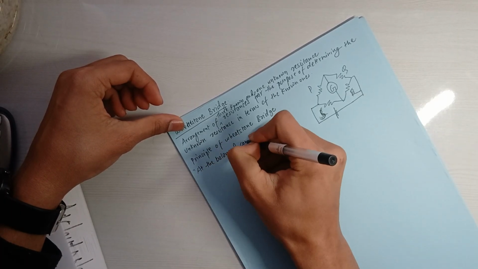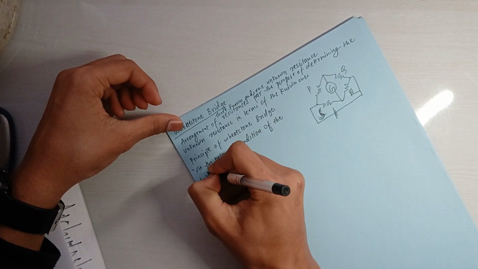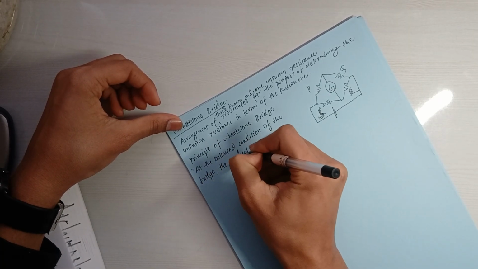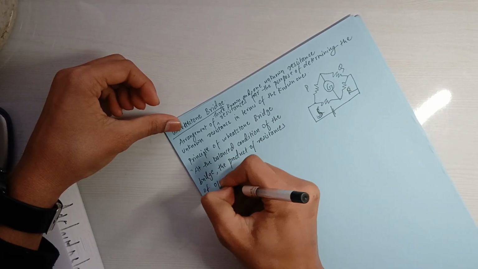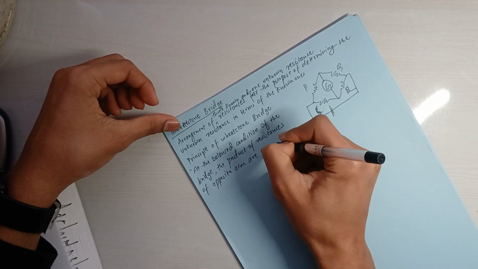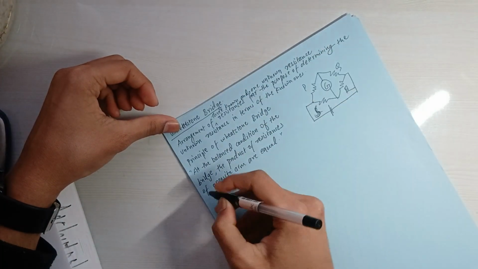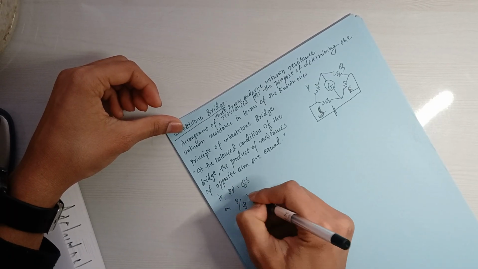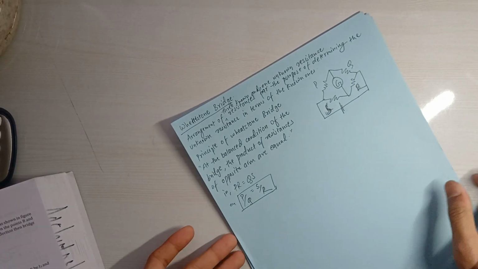At the balanced condition of the bridge, the product of resistances of opposite arms are equal. That is, when there is zero current, PR will be equal to QS, or P upon Q will be equal to S upon R. This is the balanced condition of the Wheatstone bridge. You need to know that.